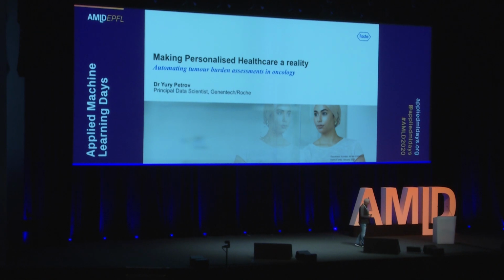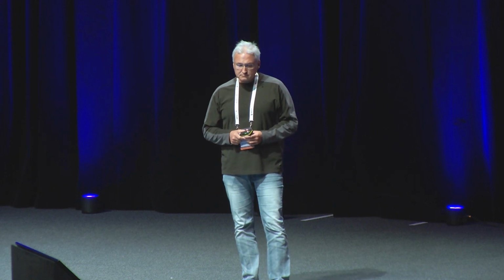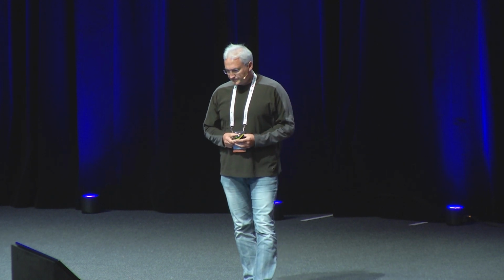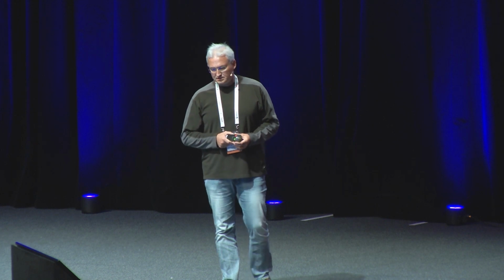I'm going to skip explaining that artificial intelligence is really creating a revolution in healthcare, because I'm sure you heard it before. I'm going to focus on a very specific case where we apply advanced analytics. And this is automating tumor burden assessments of drug effectiveness in oncology.